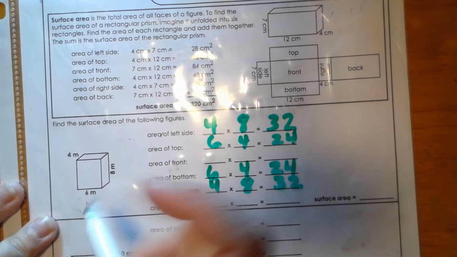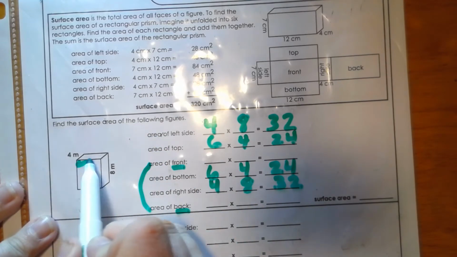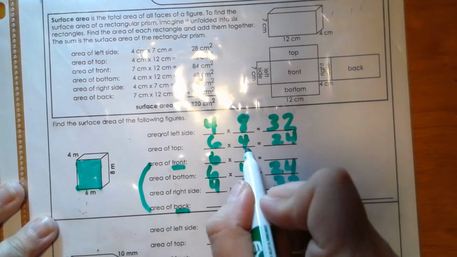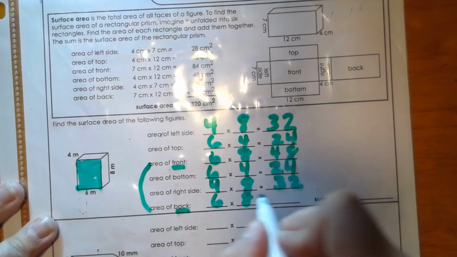Our final pieces are the front and the back, and they are going to be the same. We've got the front here, base of 6, height of 8, base of 6 on the back, height of 8.